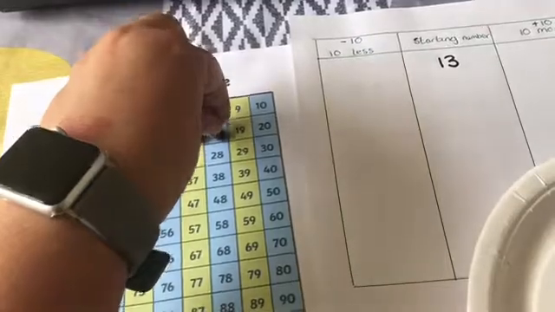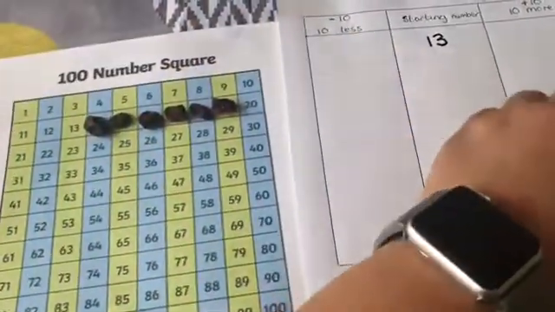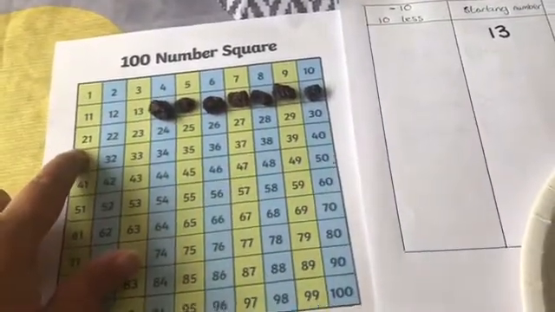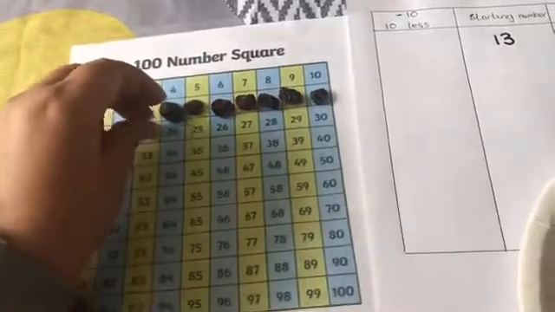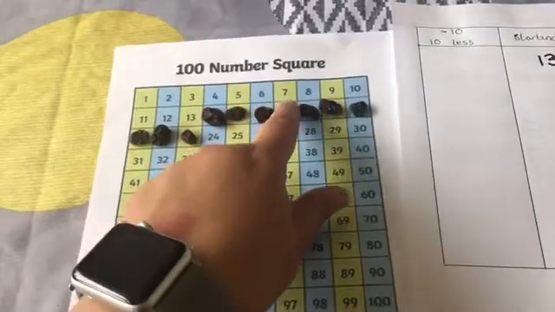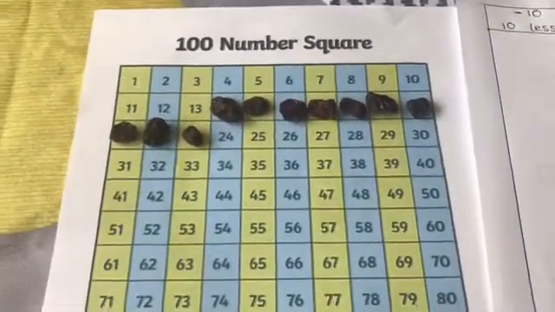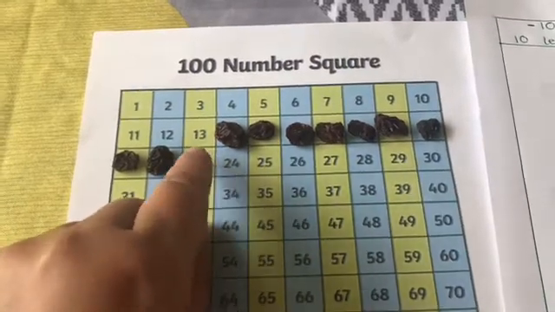So let's check how many I've added. 1, 2, 3, 4, 5, 6, 7, and then when we get to 20 we've got to come down onto the next line, back over onto the left. 20. Okay, so I've added 10. I'm going to check by counting. 1, 2, 3, 4, 5, 6, 7, 8, 9, 10. So I know my answer. 10 more than 13 is going to be 23.